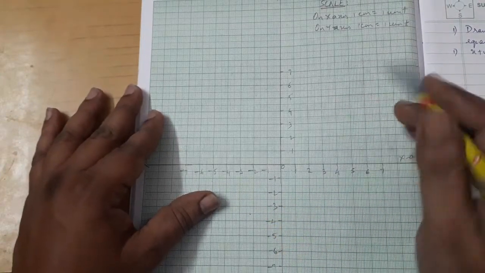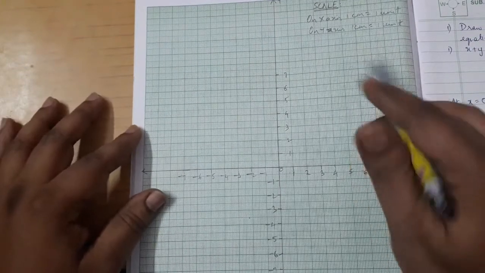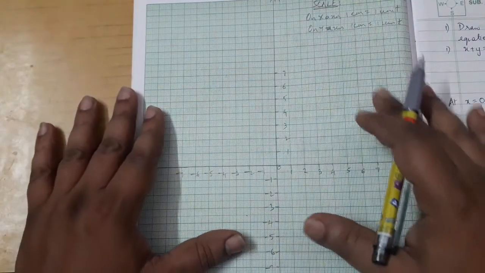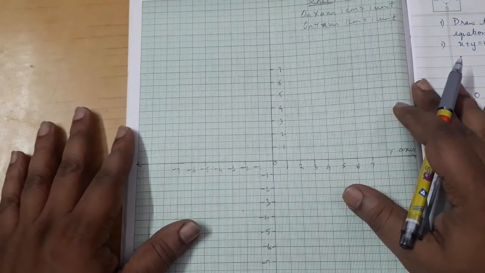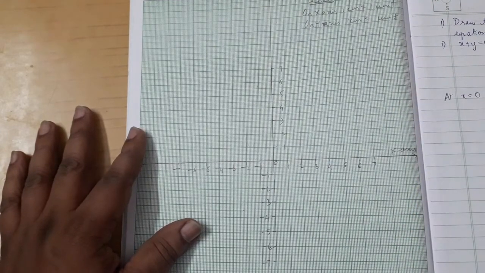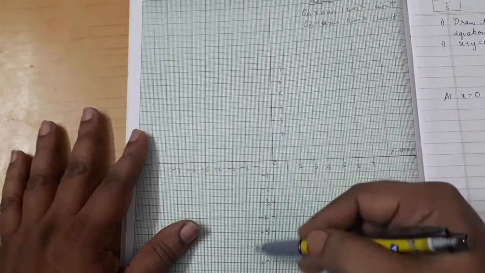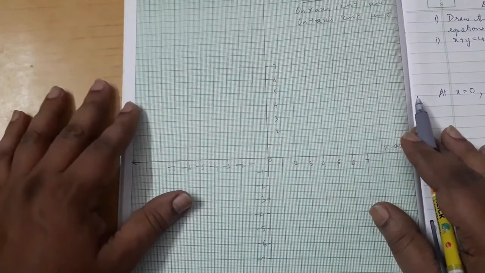If you want to know how we get the positive and negative, what are quadrants, and about the Cartesian plane, which this is a Cartesian plane, then please refer to the link that is given in the description box below. That will take you to the coordinate geometry introductory lesson. Okay. So now we'll plot these points.